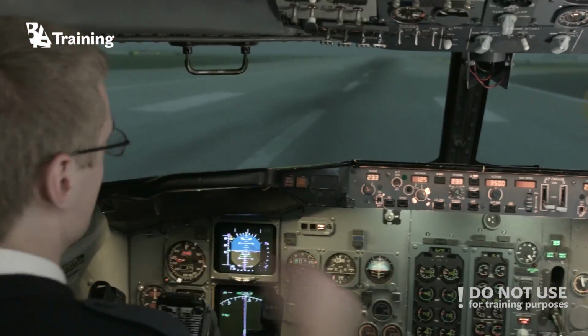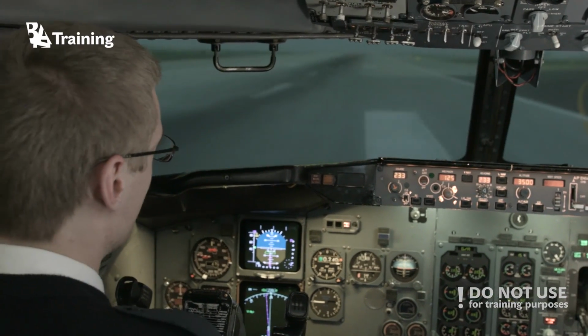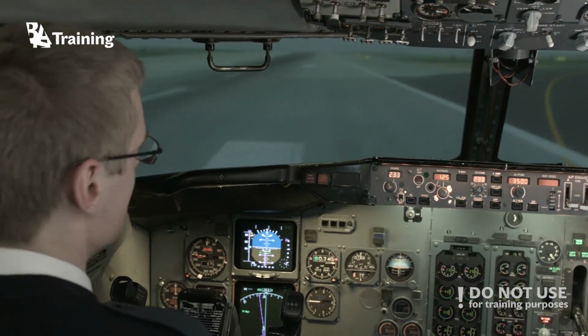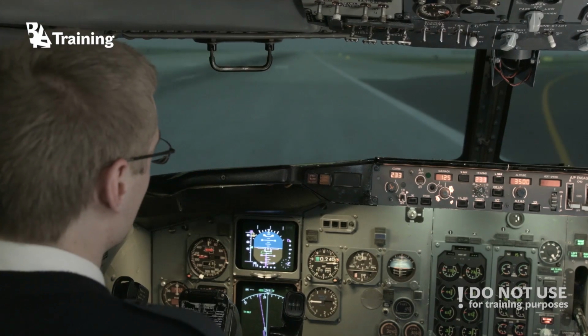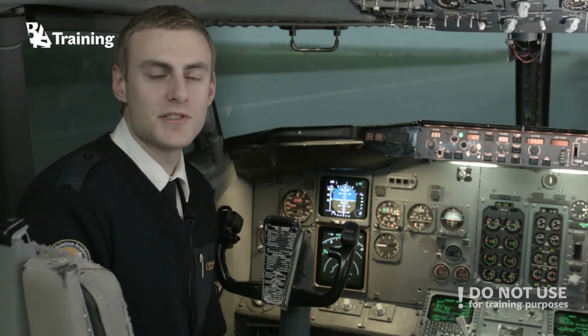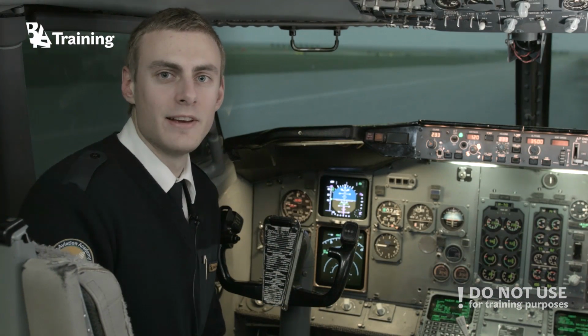So it was not on the center line, but the last part is quite difficult. We had some bad visibility. So let's stop here. So that went quite okay.